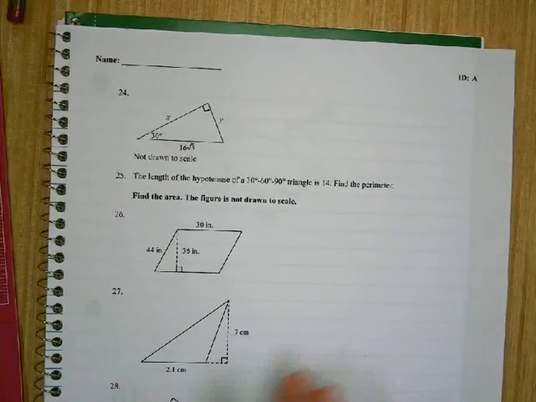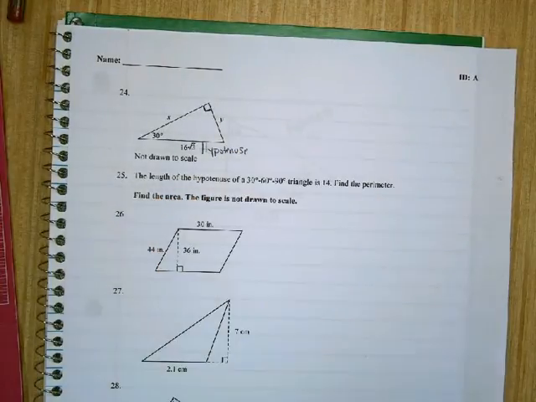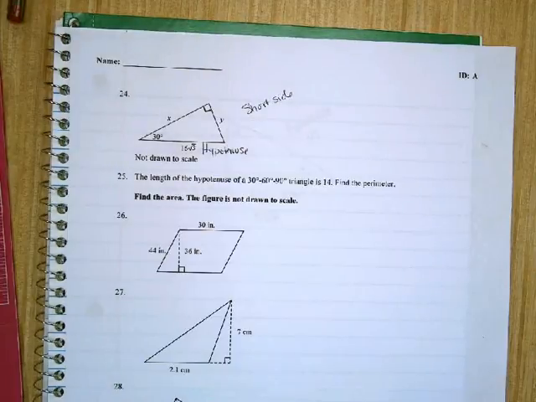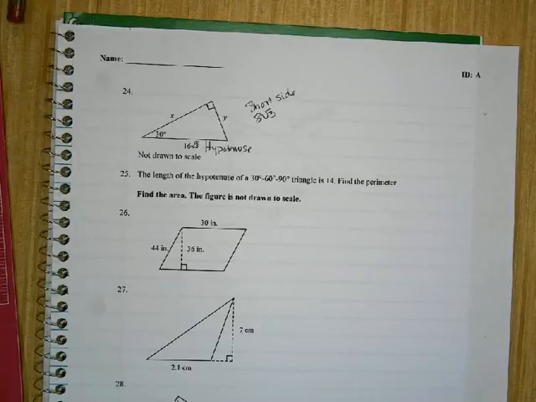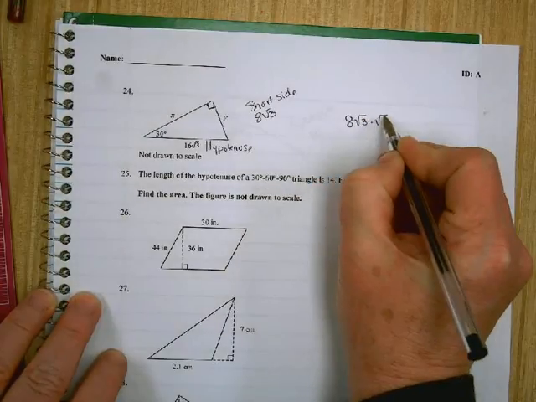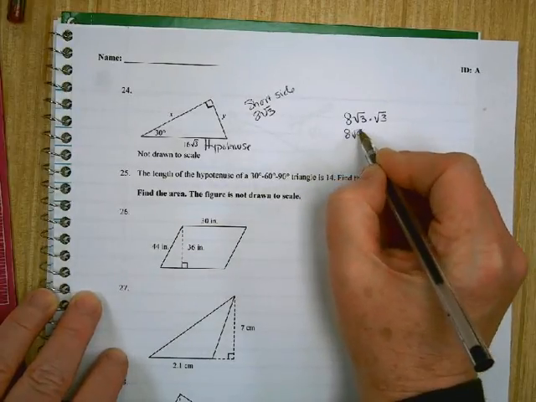Which side did they give you to start with? Hypotenuse. If the hypotenuse is 16 square roots of 3, then how big is the short side? 8 square roots of 3. And what's the relationship between the short side and the long side? You multiply it by the square root of 3. So 8 square roots of 3 times the square root of 3 is 8 times the square root of 9, which is 3. So it is 24.